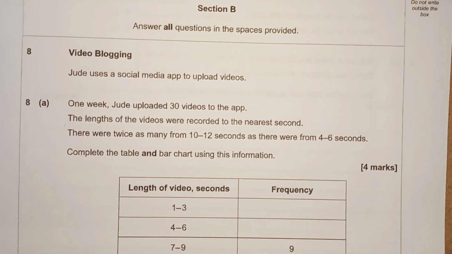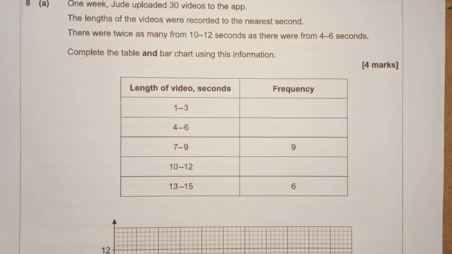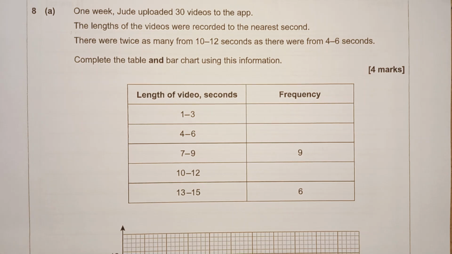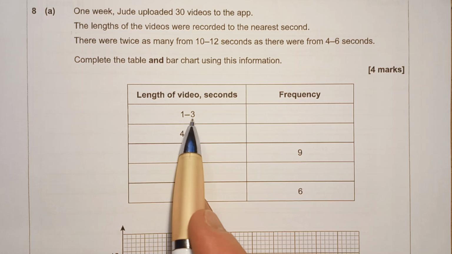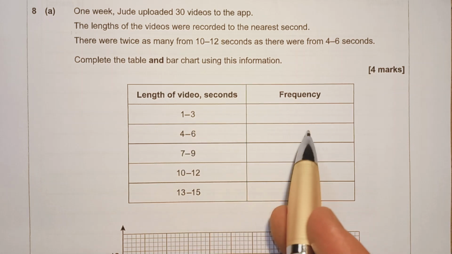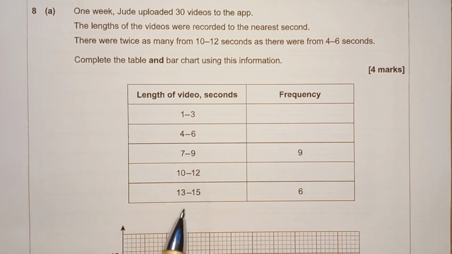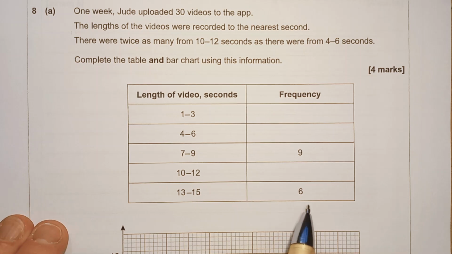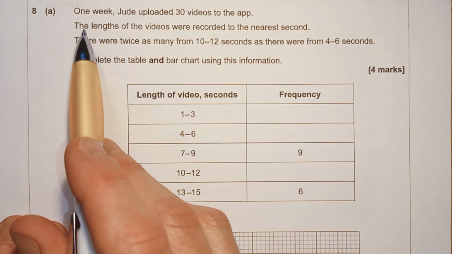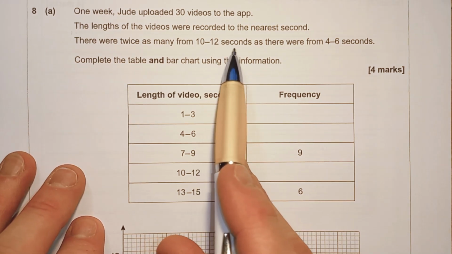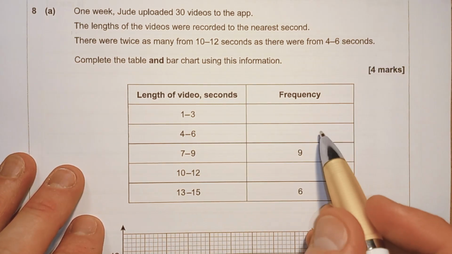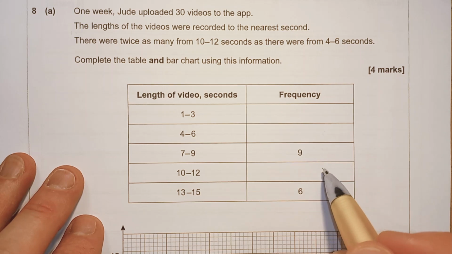Okay, so let's have a look at this table here. Right, so length of video. We don't know how many videos were between 1 and 3 seconds or between 4 and 6 seconds, but we know there were 9 between 7 and 9 seconds. We don't know how many between 10 and 12 seconds, and we know there were 6 between 13 and 15 seconds. But remember, they told us there were twice as many from 10 to 12 seconds as there were from 4 to 6. All right, but we don't know either of those. So what can we do?